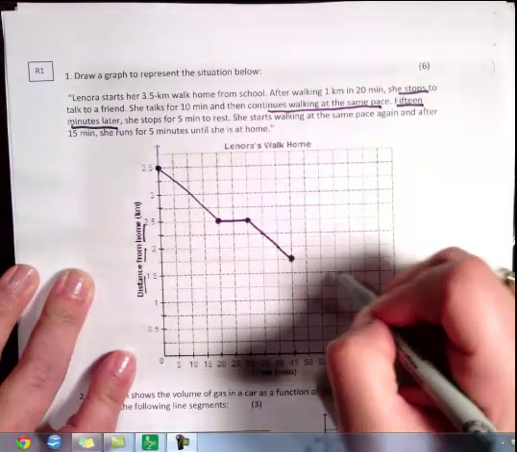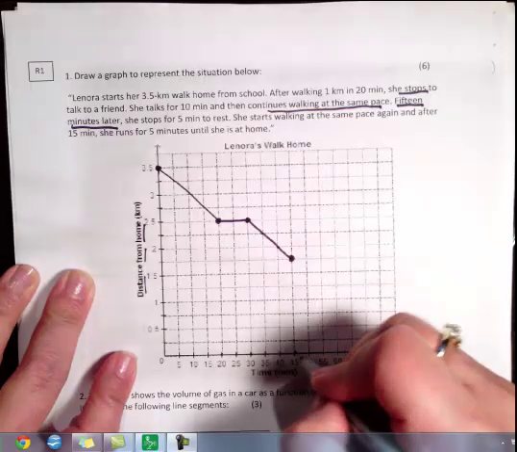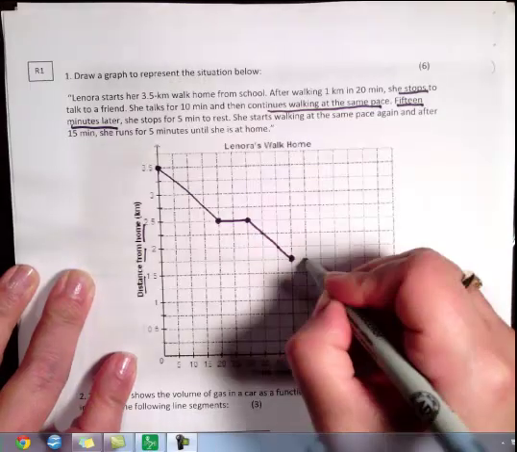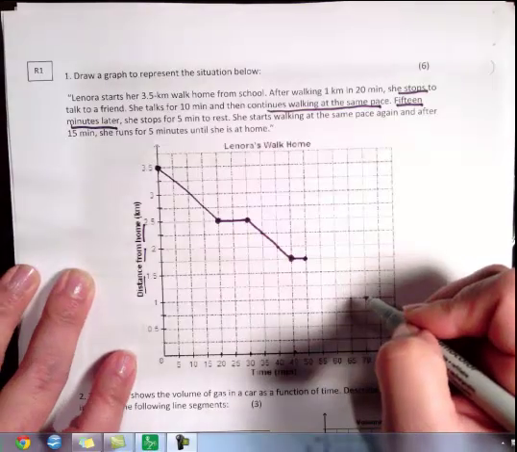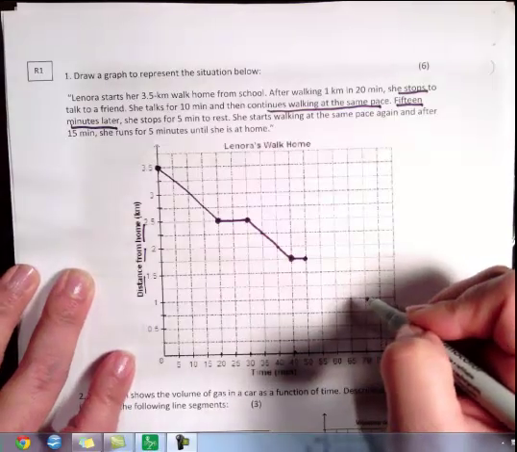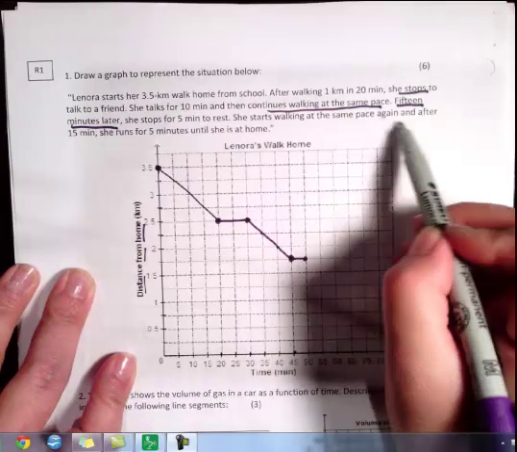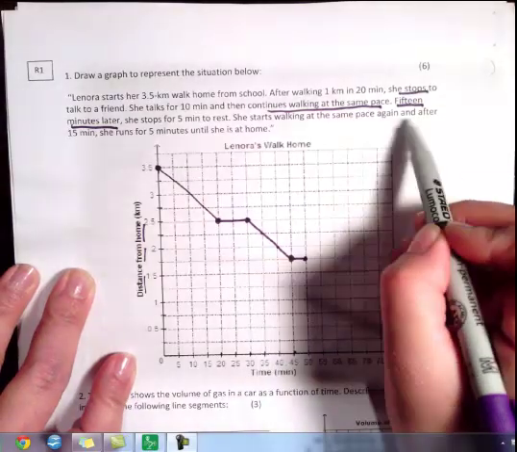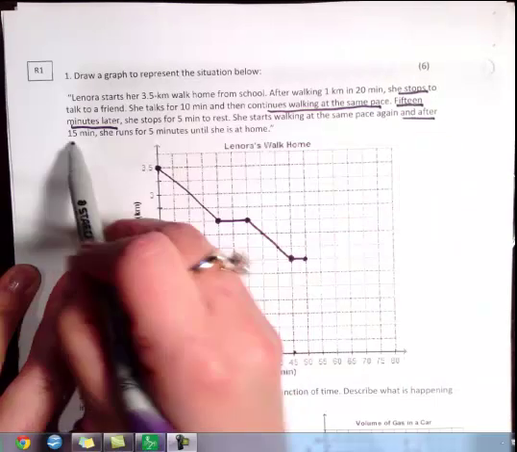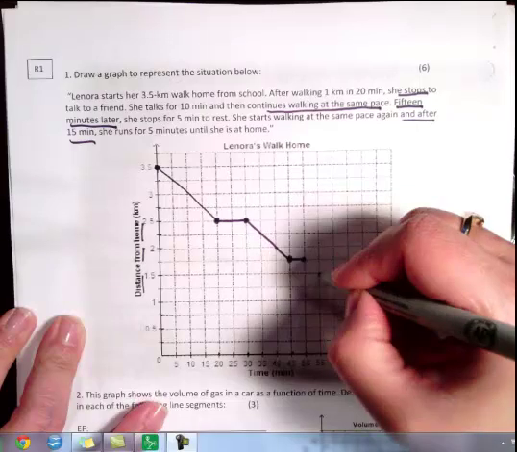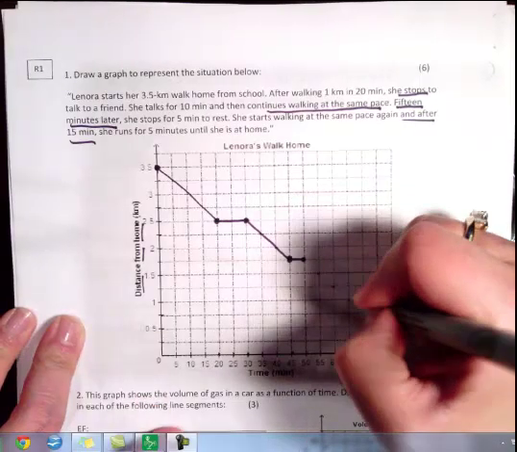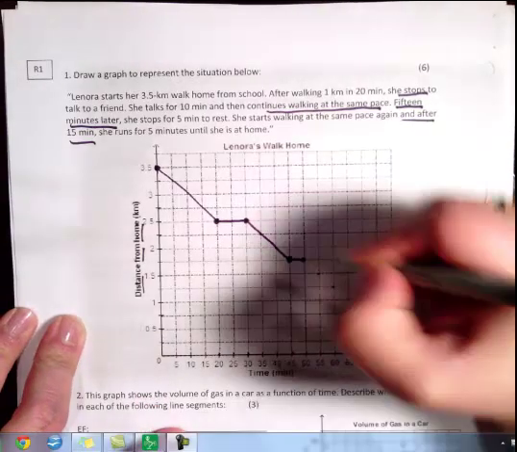She stops for 5 minutes to rest. So between here and here, that's 5 minutes. She doesn't change her position. And she starts walking at the same pace again after 15 minutes. So she's walked for 15 minutes at that same pace, and we're at 65 minutes now.